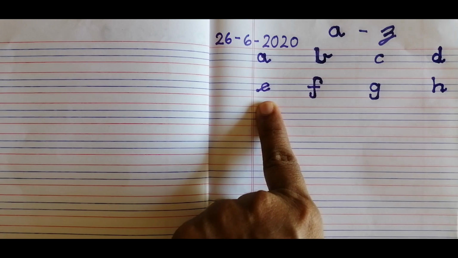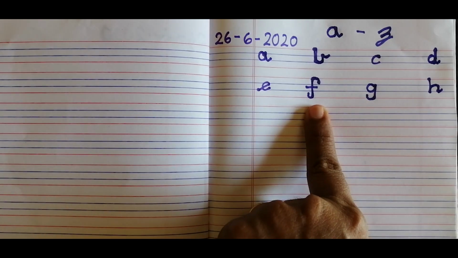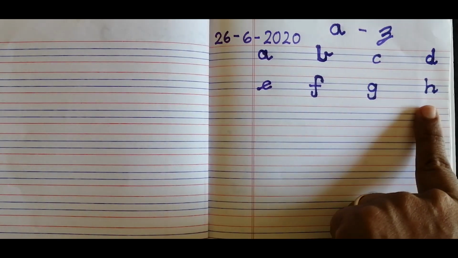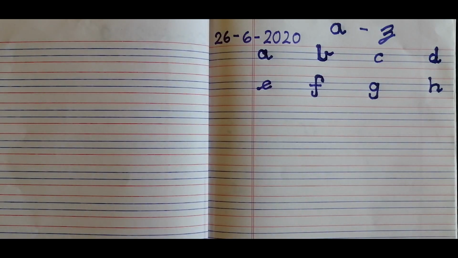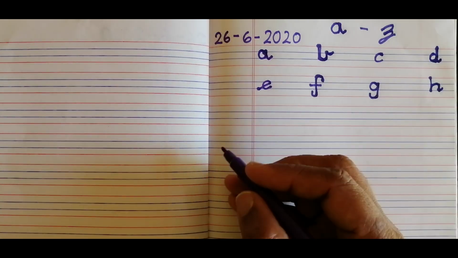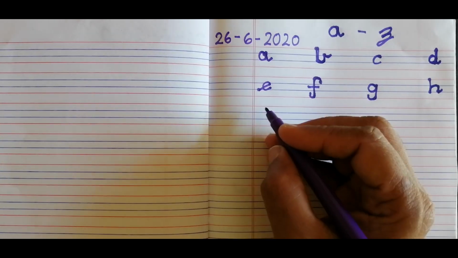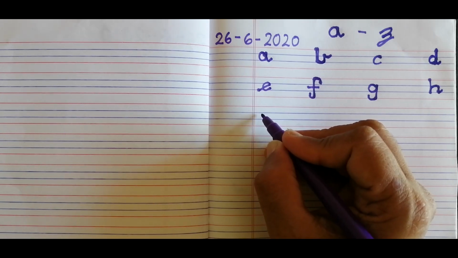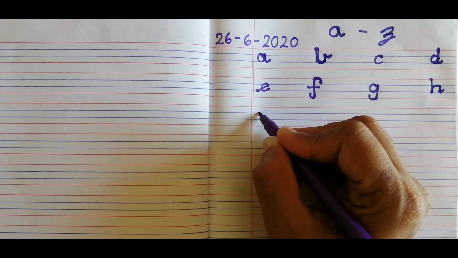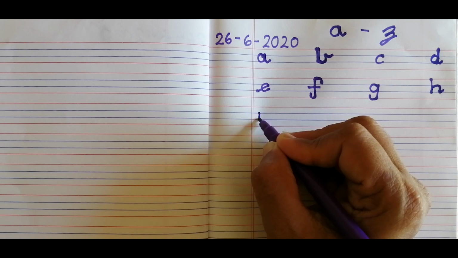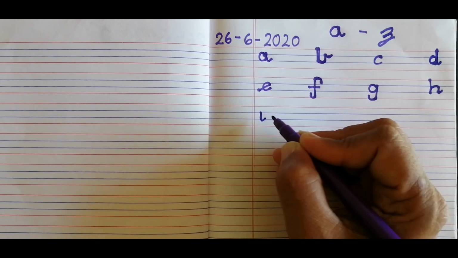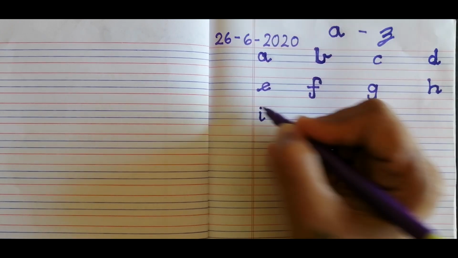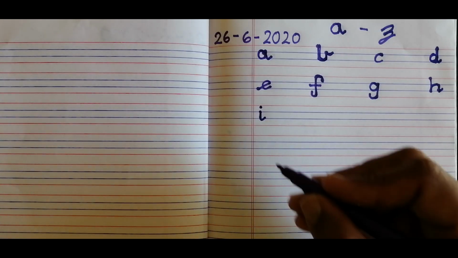We shall read E, small f, small g, small h. Very good. Now we come to the next letter below E. Keep your pencil on the blue line and draw a standing line with a turn. Then keep your pencil just above the standing line and put a small dot. This is small I.